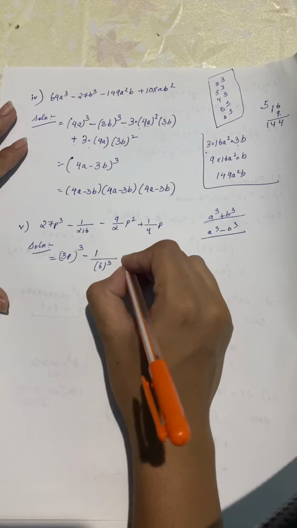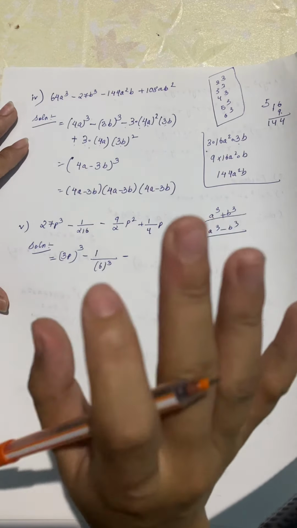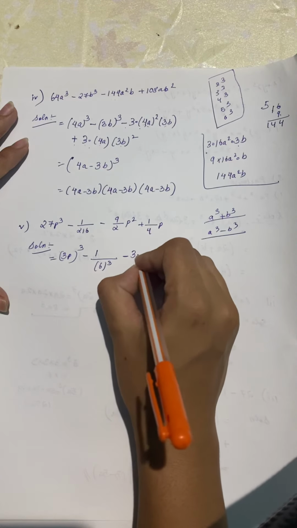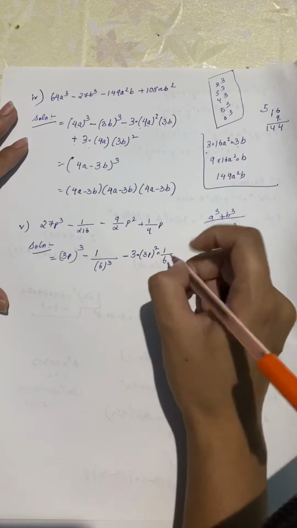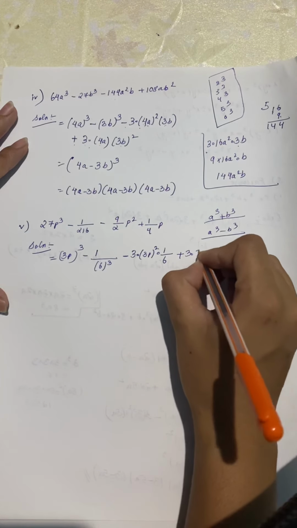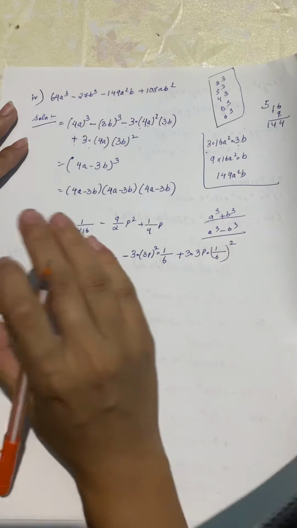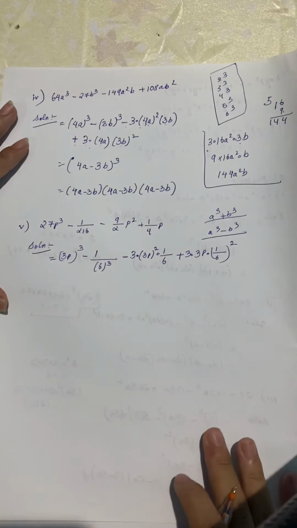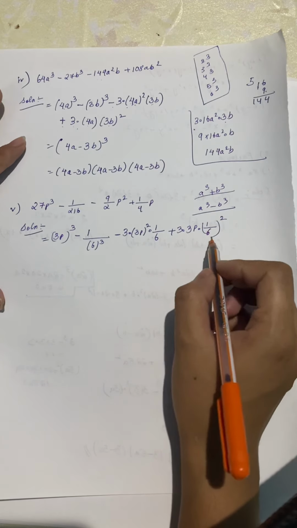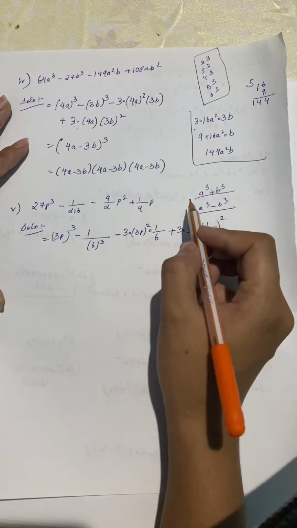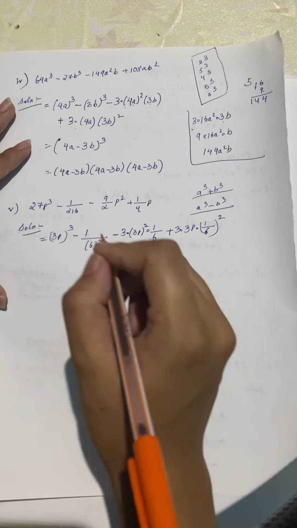Minus, do not get scared because there are fractions. Use the same formulas as they are. 3 into 3p square into 1 by 6 plus 3 into 3p into 1 by 6, the whole thing square. I am just using the formula and nothing else. Then you can try opening up the bracket and check if this is equivalent to 1 by 4p, and whether it's equivalent to 9 by 2p square. You can just check it out.